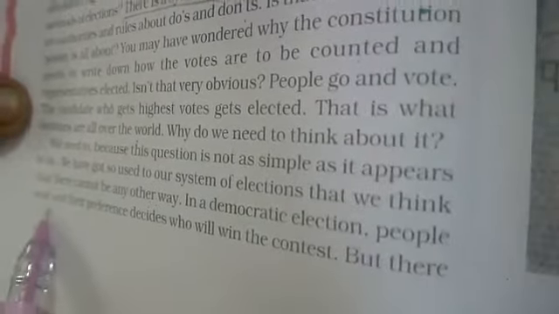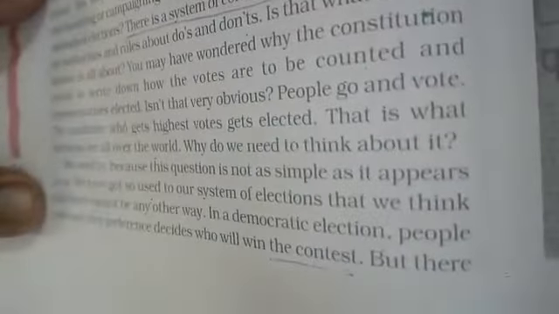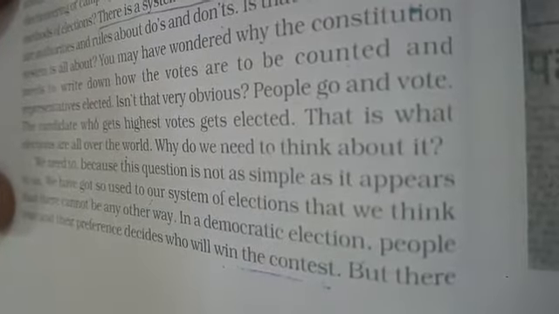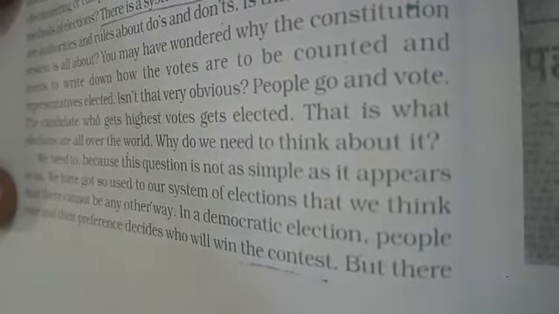In a democratic election, people vote and their preference decides who is going to win the contest. Let me tell you one thing: parties are also there. Suppose BJP is there, Congress is there. The moment you think about the BJP, you think about Amit Shah and Mr. Narendra Modi. And the moment you think about Congress, you think about Mr. Sonia Gandhi, Mr. Rahul Gandhi, Ghulam Nabi Azad, Kapil Sibal. Here in India, basically the person matters; obviously the party is behind them. But in some countries, the party matters, not the people. We'll discuss that later on.